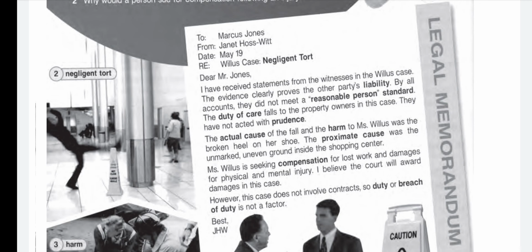Yes, so finally, in case a person was injured because of negligent tort, they need to get compensation.